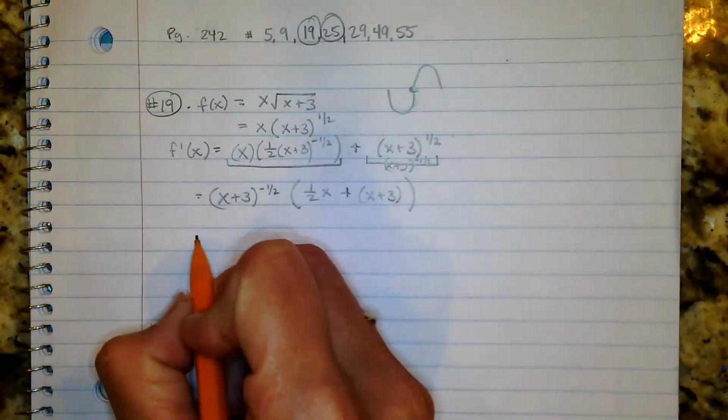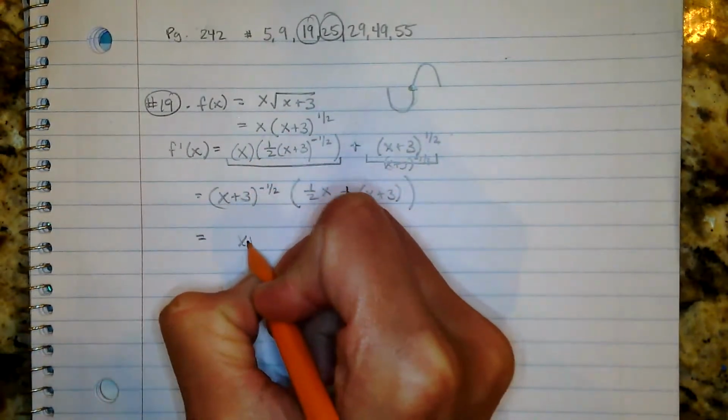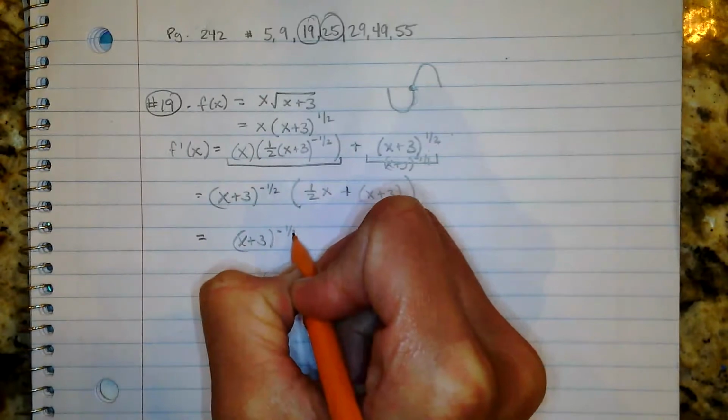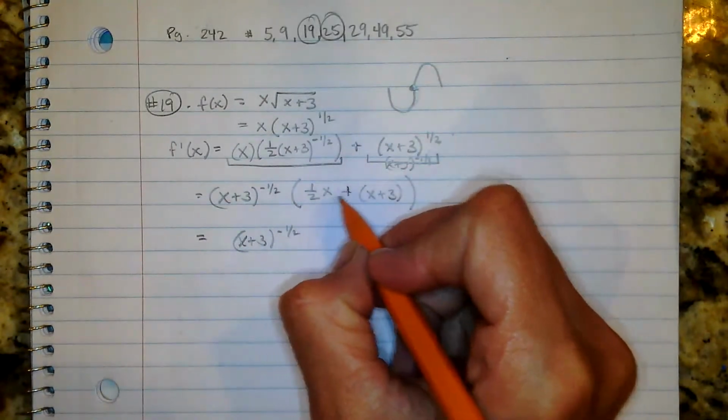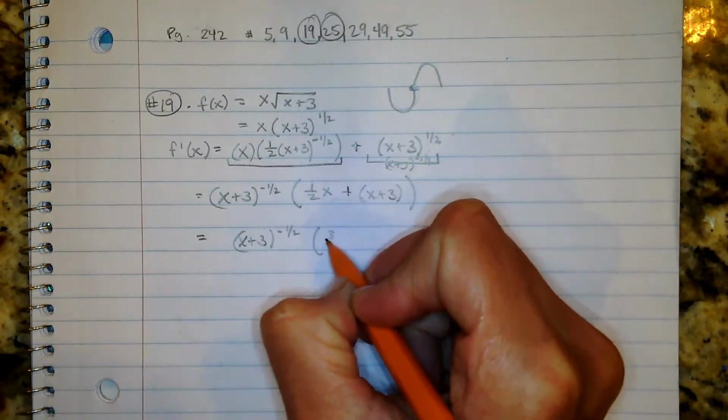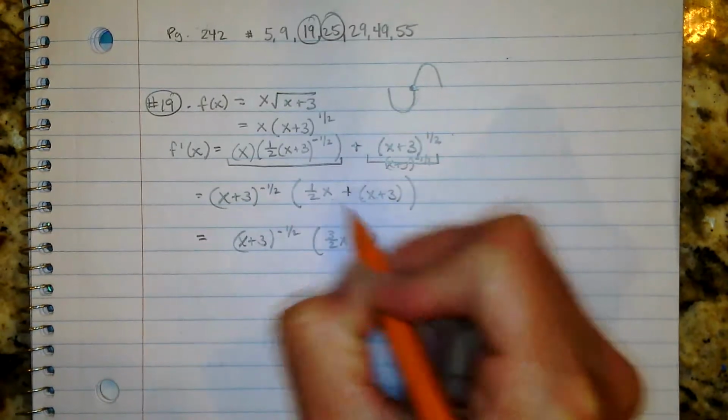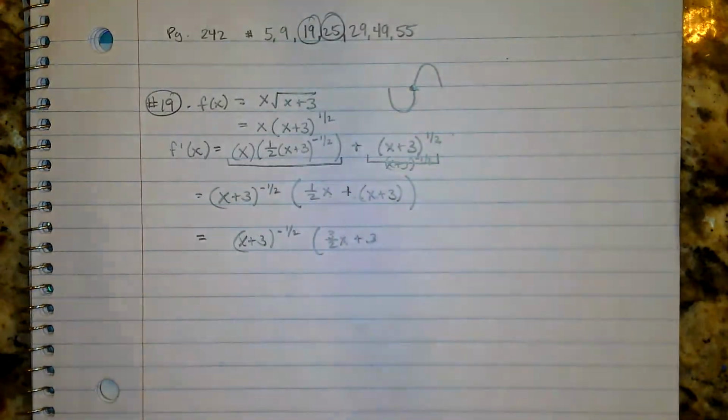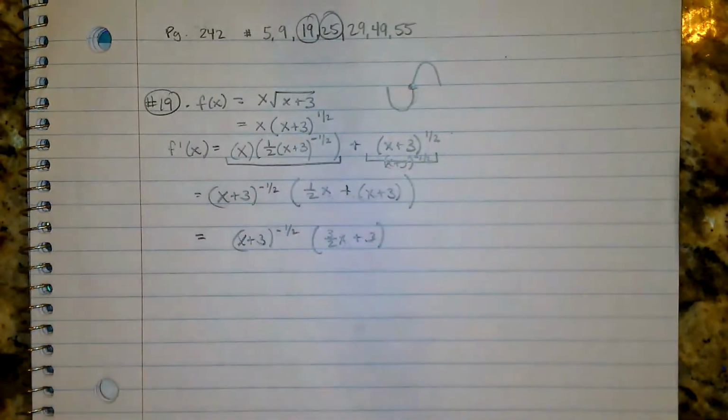So that's going to clean up to (x plus 3) to the negative 1/2 power times (3/2 x plus 3). That's 1/2 x plus 2/2 x, which is 3/2 x plus 3. So there's my first derivative.